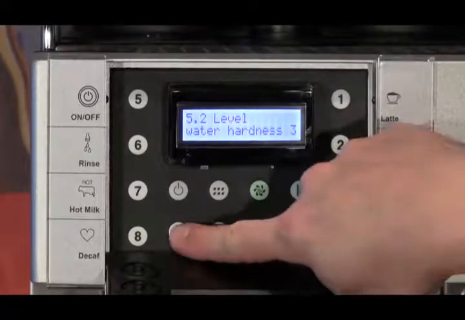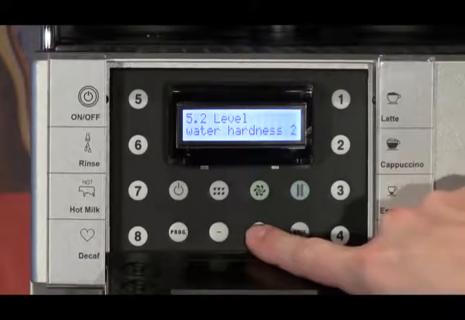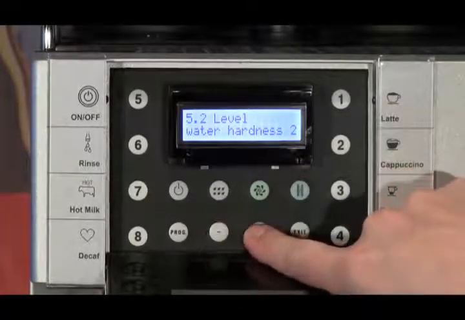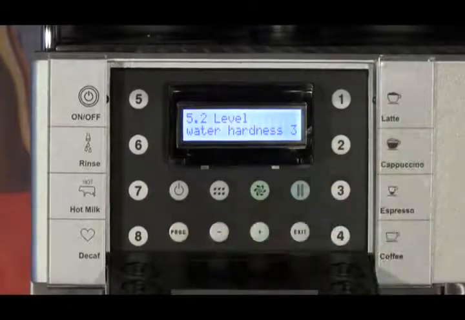To change this, I can lower it or increase it to the desired level. Options are 1 through 4. Once I get to the desired level, enter that level by pressing the prog button.